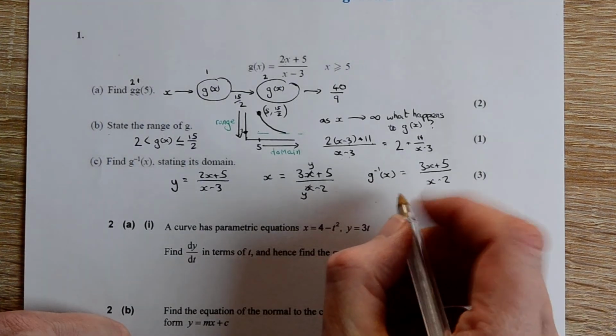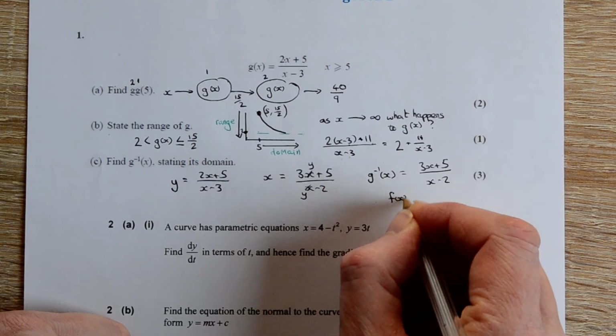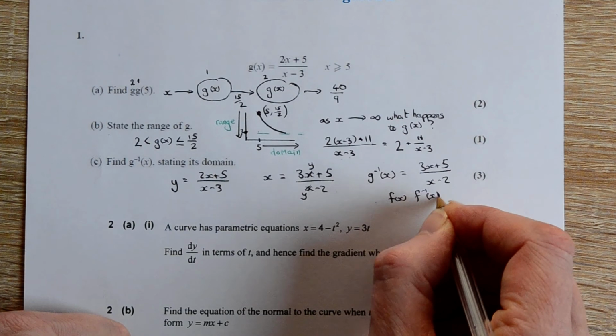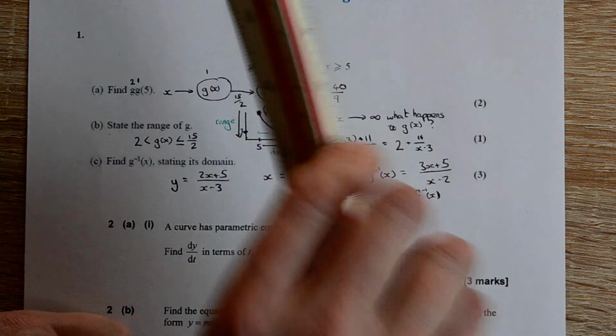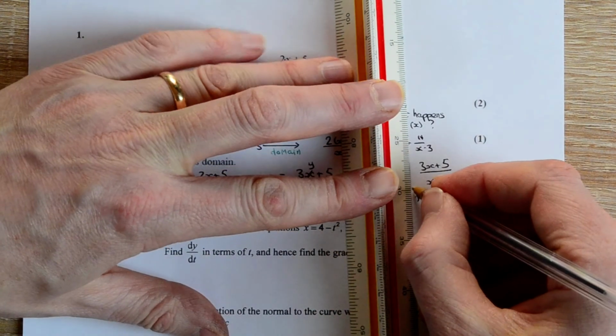Now, when we've got a function, let's say f of x, this is a general rule which holds good, and an inverse function, then the domains and ranges relate to each other.